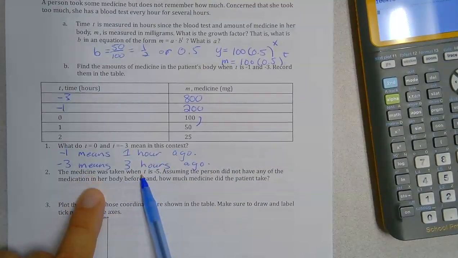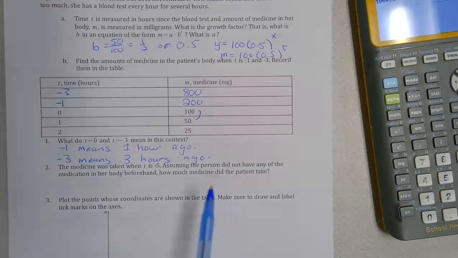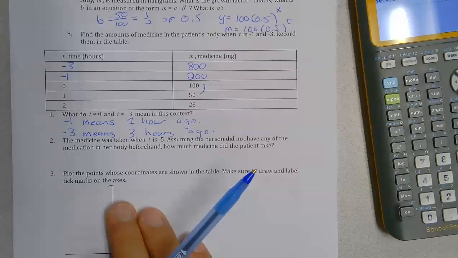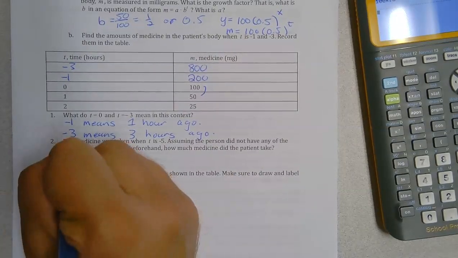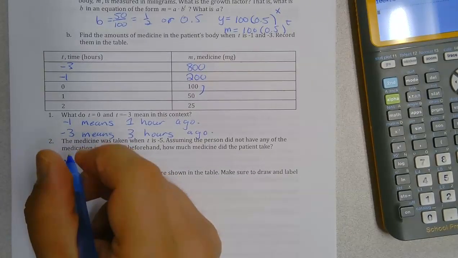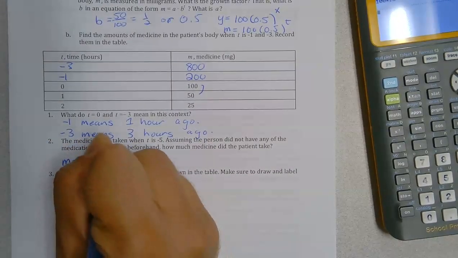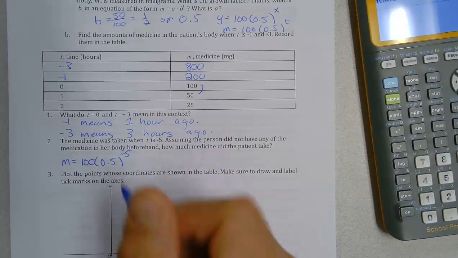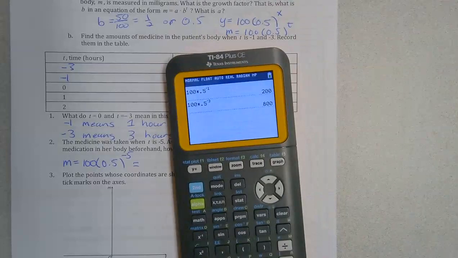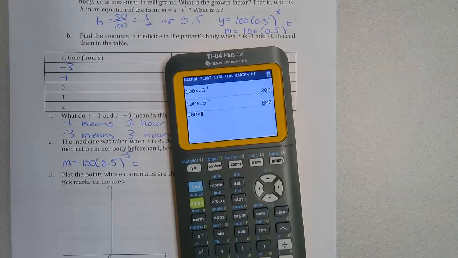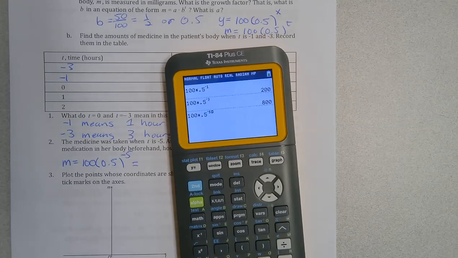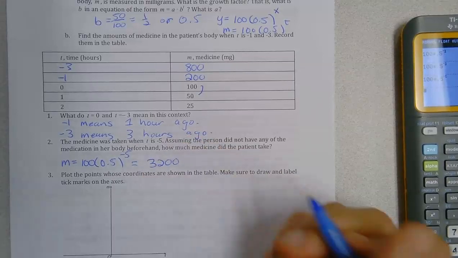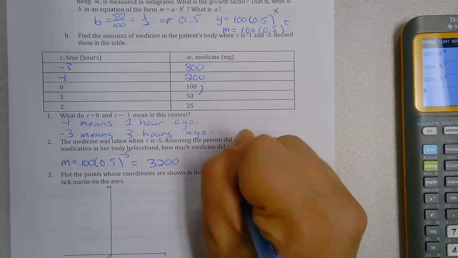So the medicine was taken when t equals -5. Assuming the person didn't have any of the medication in her body beforehand, how much did she take? So to show our calculation here, M, the amount of medicine, would equal 100 times 0.5 to the -5, 5 hours ago. So 100 times 0.5 to the -5, which is 3,200 milligrams.